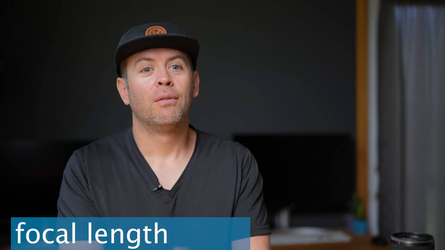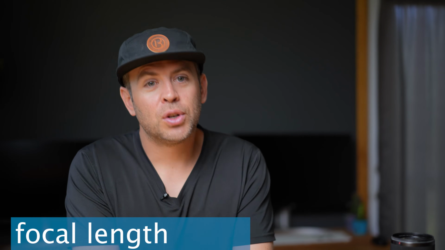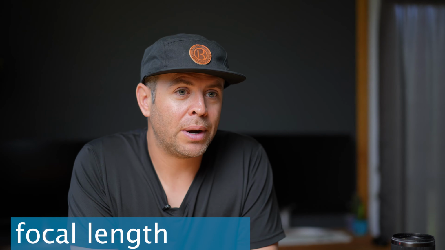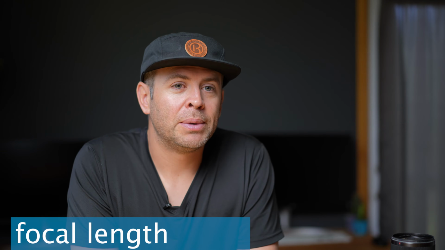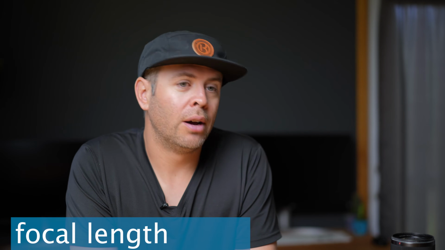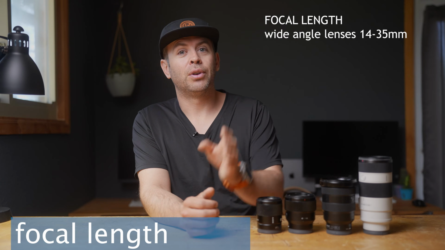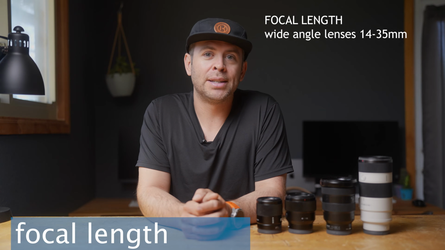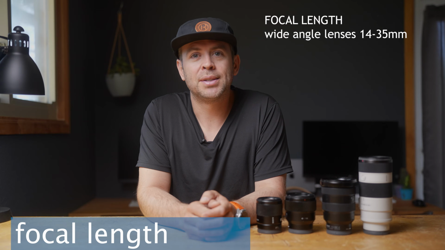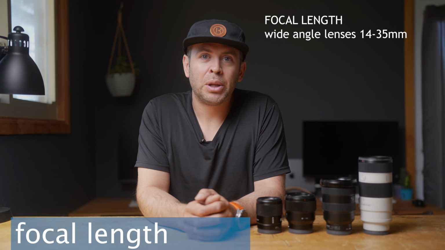First up, choosing focal length. One of the first decisions when selecting a lens is choosing the right focal length. Focal length determines the field of view and magnification of your images. Here's a breakdown. Wide-angle lenses, great for landscapes and architecture and emphasizing expansive views and scale, are in the 14 to 35 millimeter range.